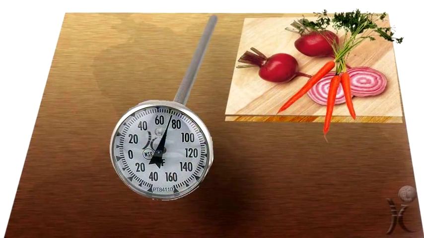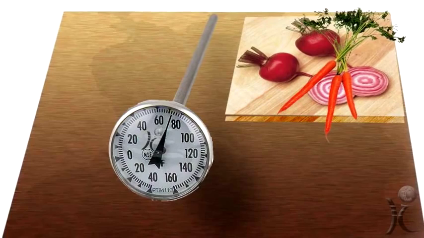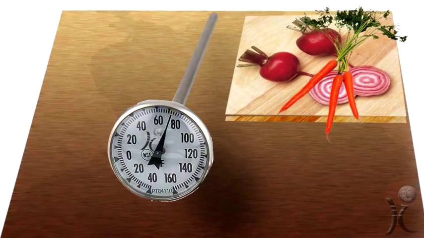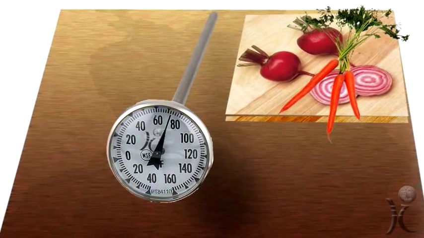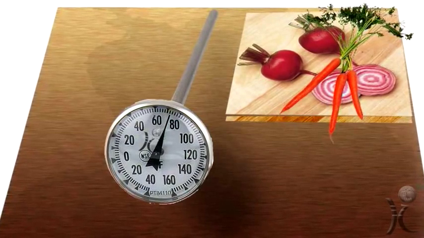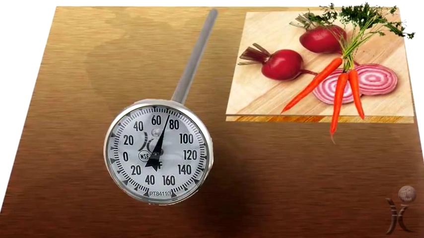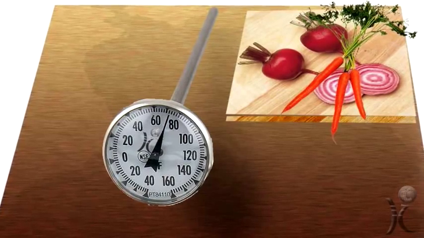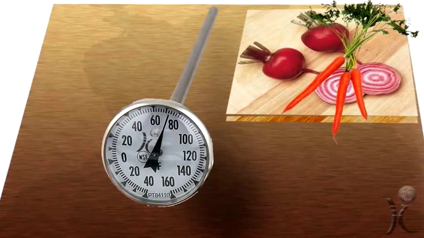A thermometer can be used for all foods when cooking. It measures the internal temperature of your cooked meat, poultry, breads, and casserole. By reaching a certain internal temperature, certain strains of harmful bacteria, such as E. coli, can be destroyed. This temperature has nothing to do with degrees of latitude or longitude.